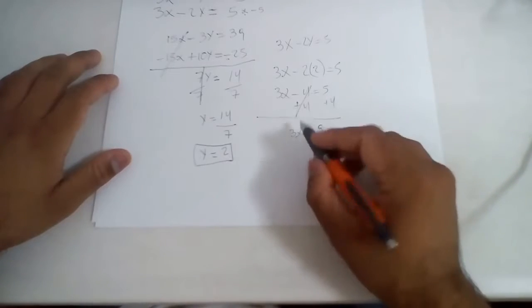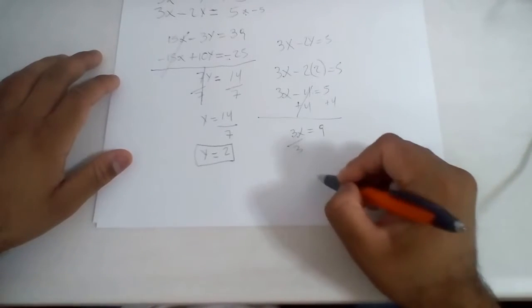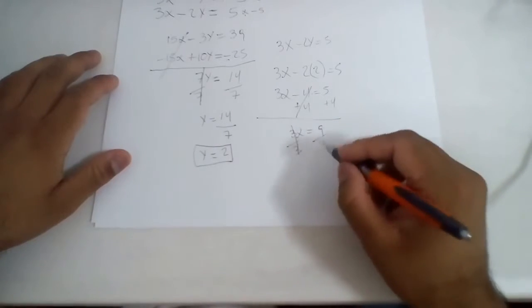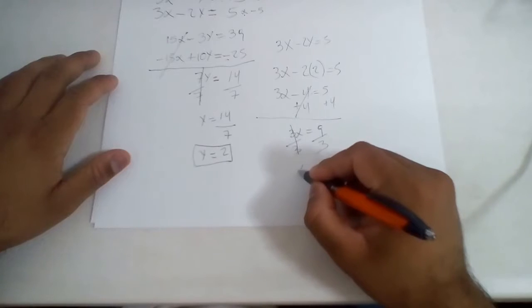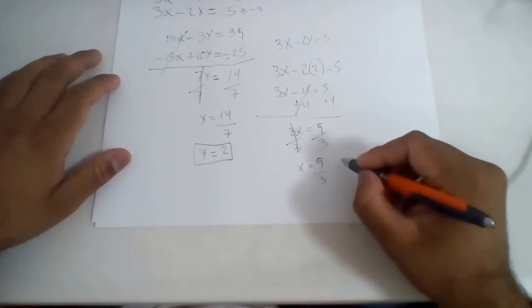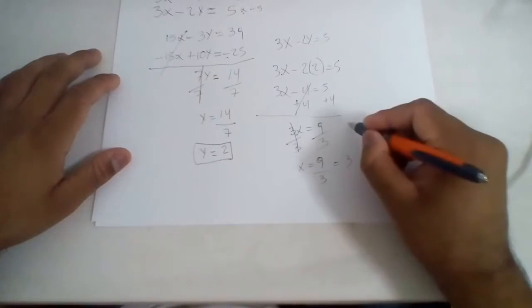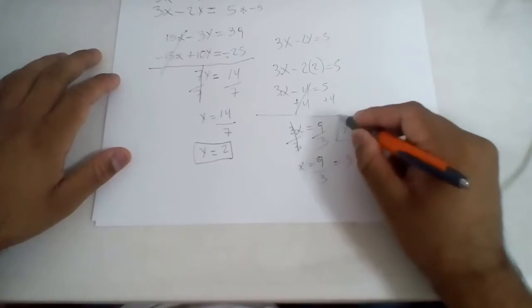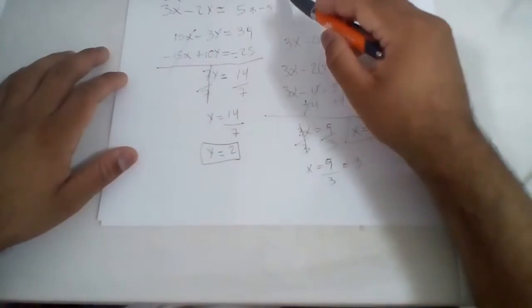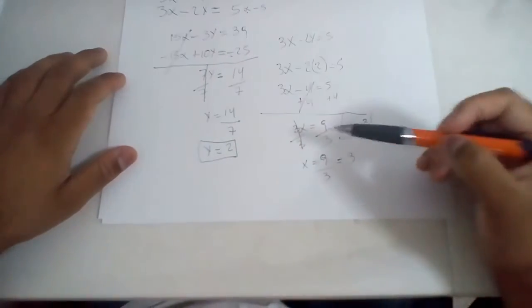In order to solve this, we divide by 3 on both sides, and this part cancels out, and we are left with x equals 9 divided by 3, which is equal to 3. So x equals 3. So these are our solutions for the system of linear equations that we have.